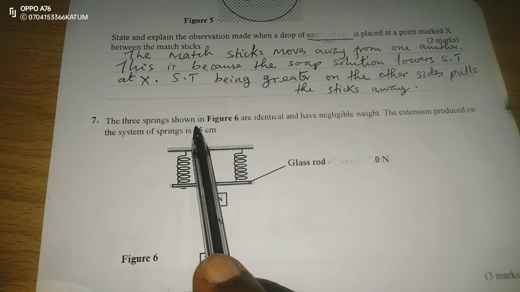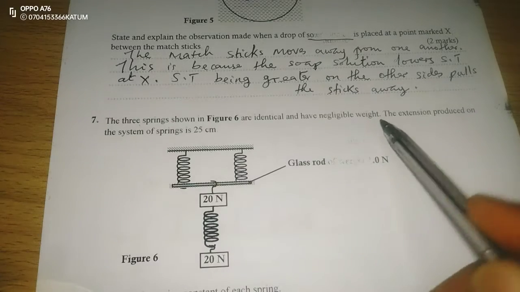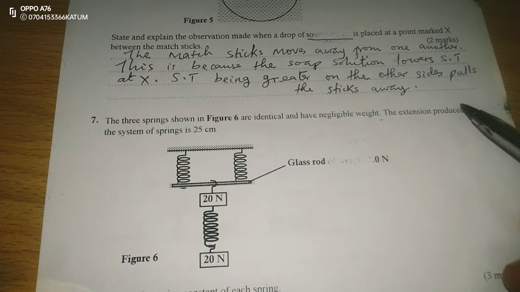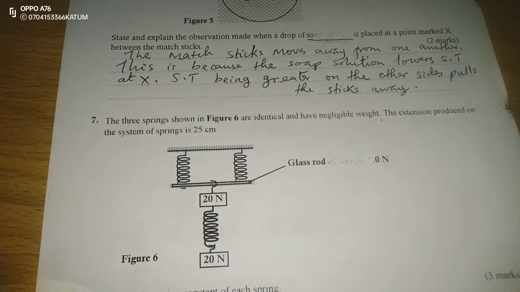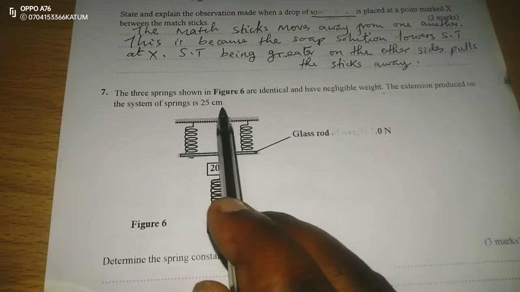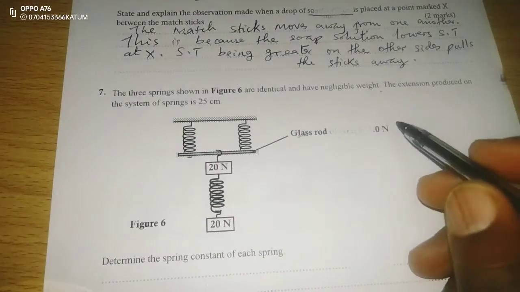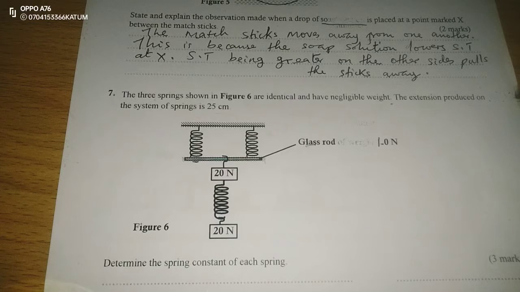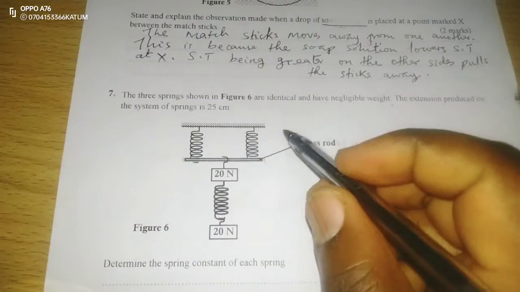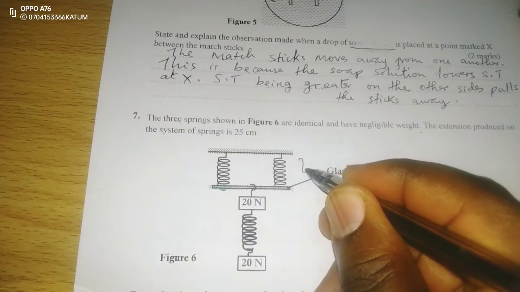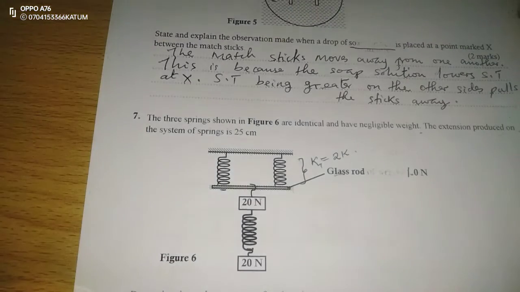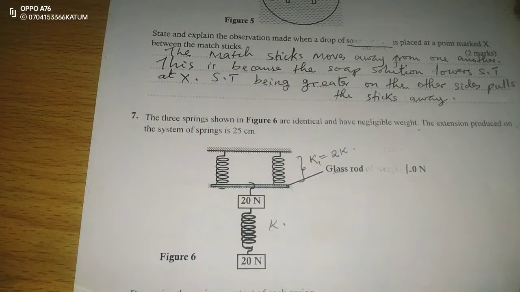3 springs shown in figure 6 are identical and have negligible weights. The extension produced on the system of springs is 25 centimeters. Then we are told this glass rod here is of weight 1 Newton. Determine the spring constants of each spring. What we should know is that when springs are in a system, like in this case, these two are in parallel, and the resultant spring constant is going to be 2 times the spring constant of each. But this one, spring constant is K, because it is just alone.